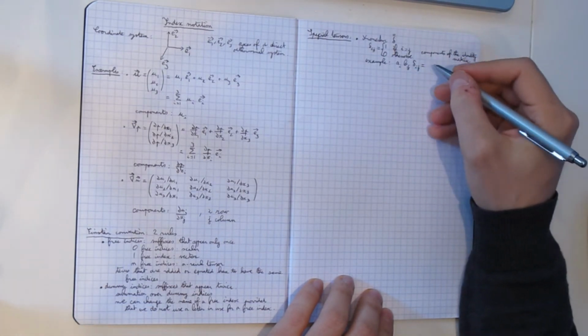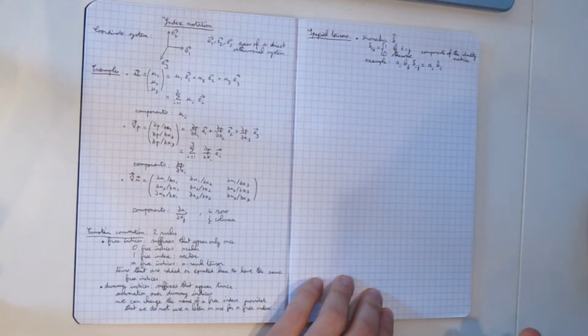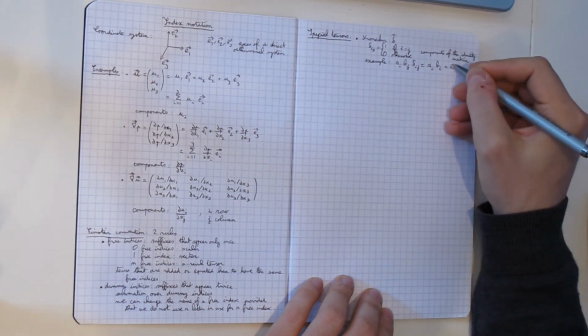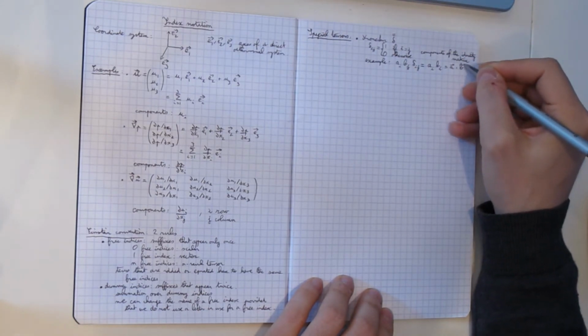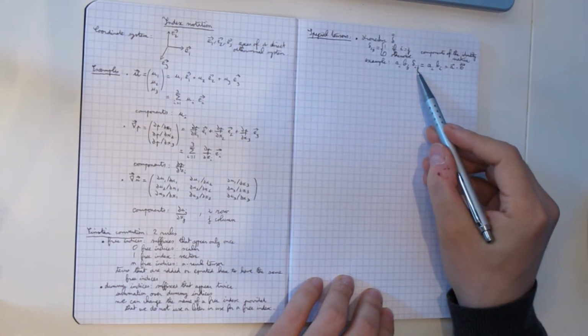And so that leaves us with this expression ai bi, which is the same as aj bj, of course. This is nothing else than the dot product between the vectors a and b.